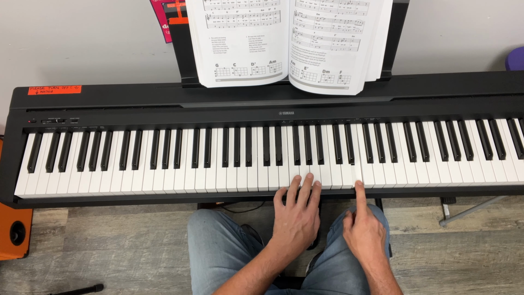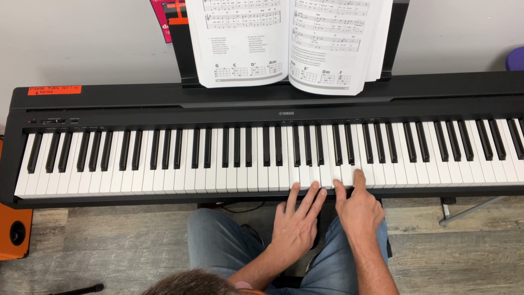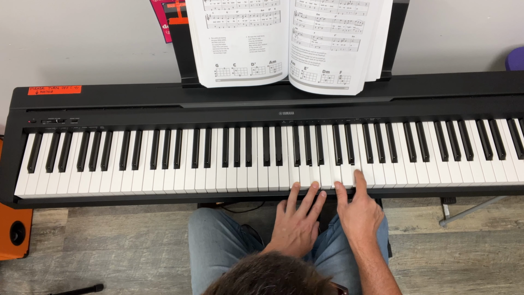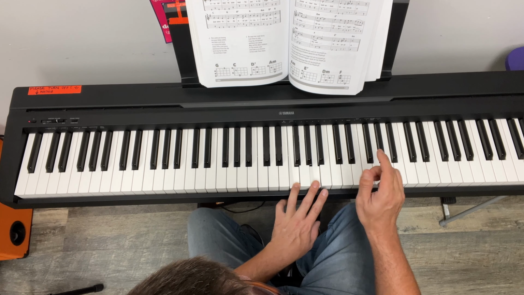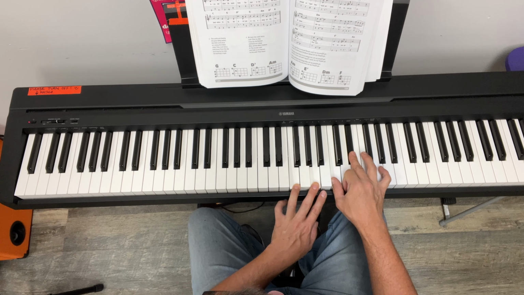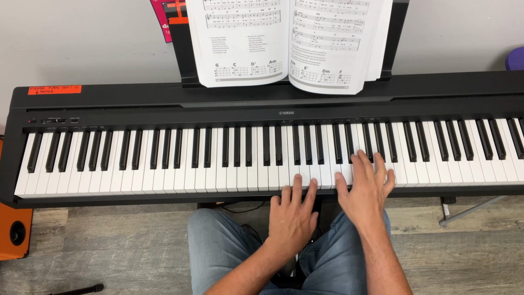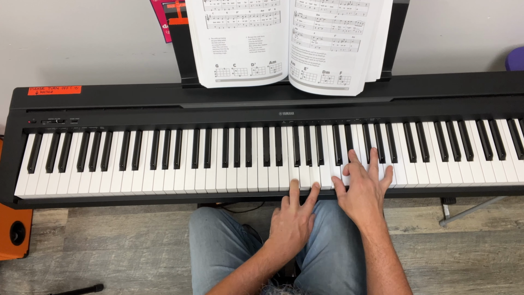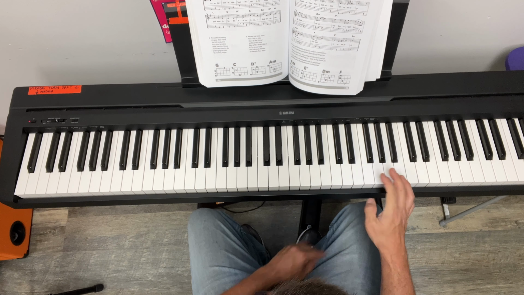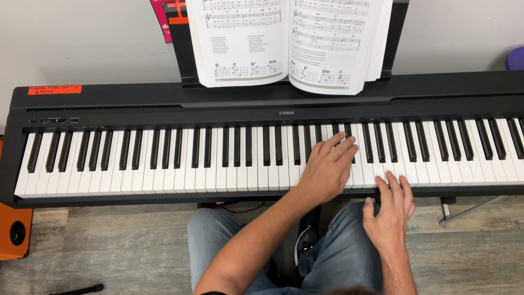So when we play F, A, C, and E, we get an F major 7. When we play F, A, C, and E flat, we get an F dominant 7. Meaning, this F dominant 7 sounds exactly like it's diminished, E diminished. And it resolves to F.